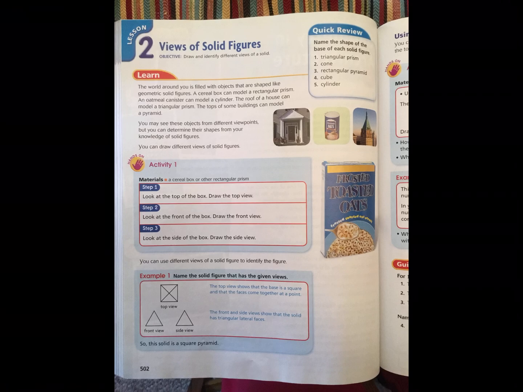So this first example, at our top view, we've got ourselves a square, and we can see a bunch of things coming to meet in the middle of the square. What that means is that the faces, the sides of this thing, all are coming together to a single point. We can see that happening. That's why all those line segments come in and meet in the middle of the square.